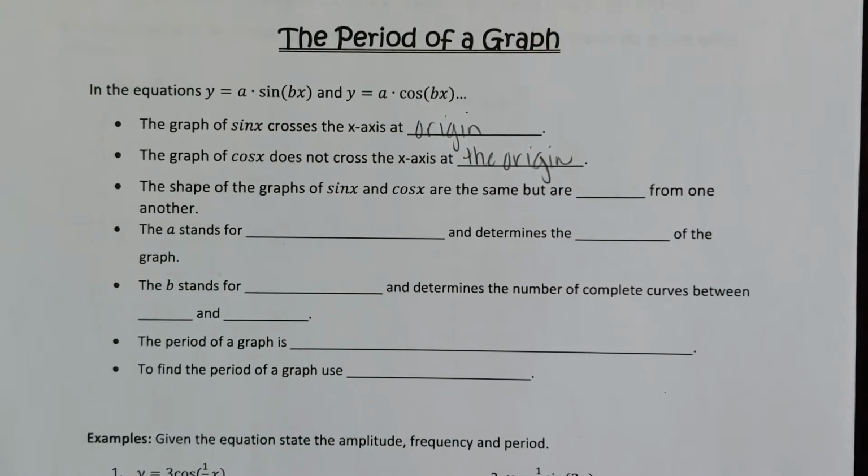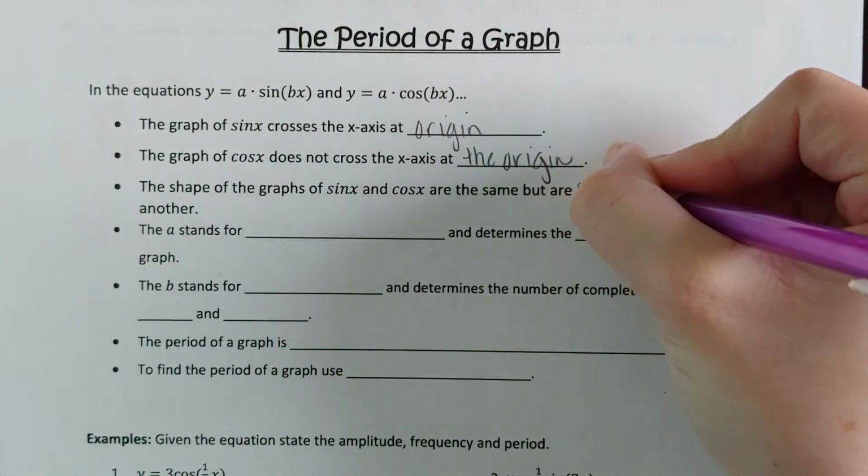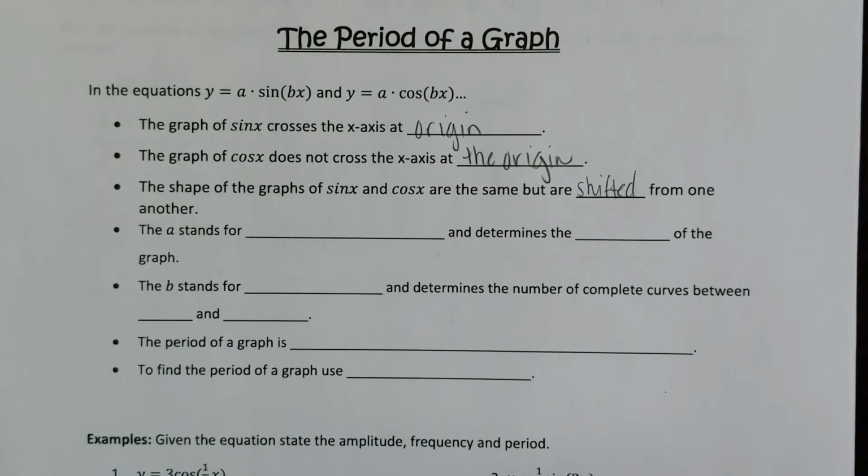The shape of the graphs of sine of x and cosine of x are the same, but are shifted from one another. I mentioned this both in the Zoom meeting and in that first video, and I showed you them together. They're really the same. The shape is the exact same. They are just shifted horizontally, left or right. We'll talk about that when we talk about shifts, but we would say they are shifted from one another.